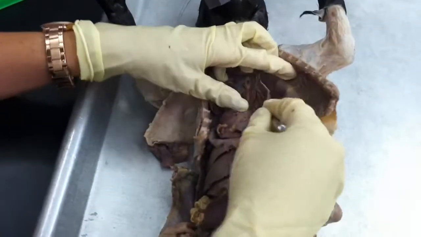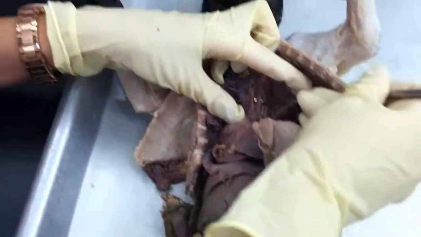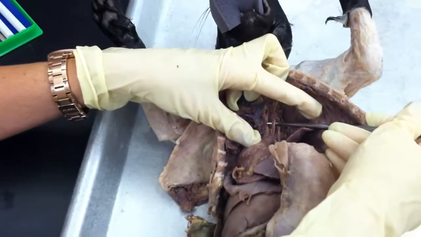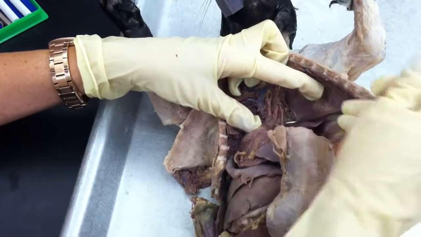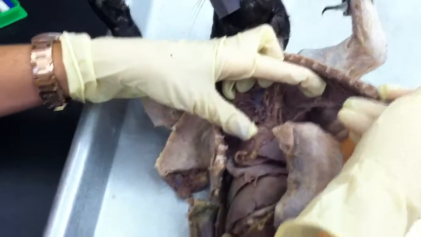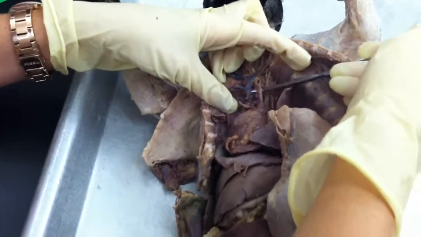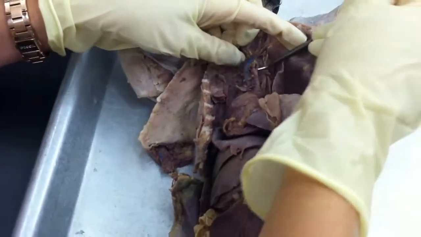Your arch of the aorta right here. It has two branches. So this is what really confuses people. Right off the arch of the aorta, there's two branches. This one is your left subclavian, but this is your brachiocephalic.